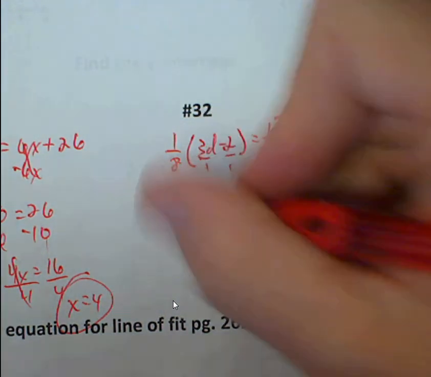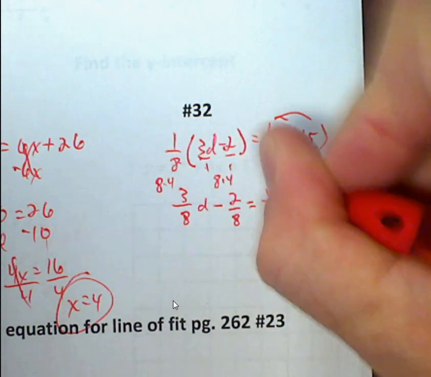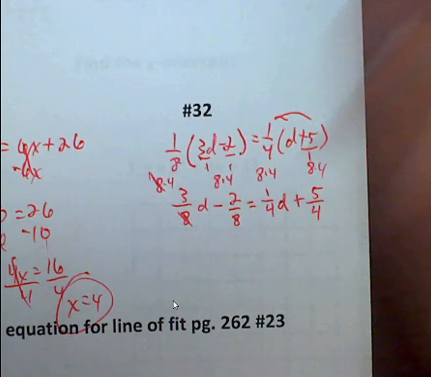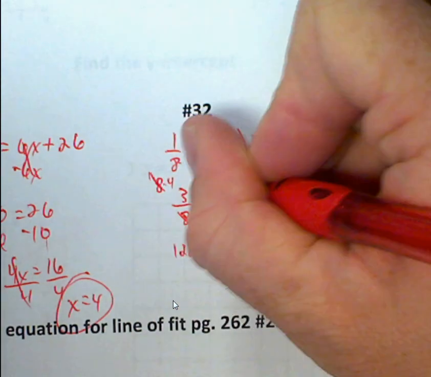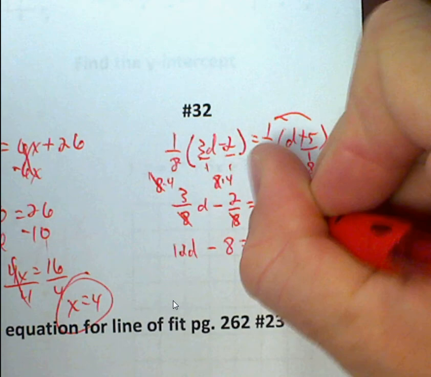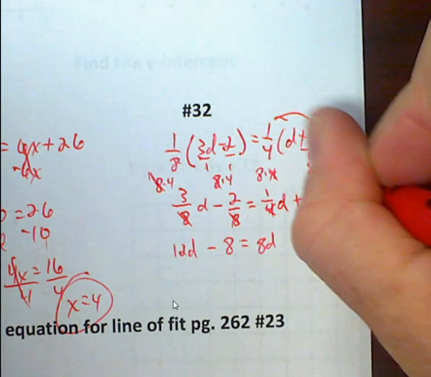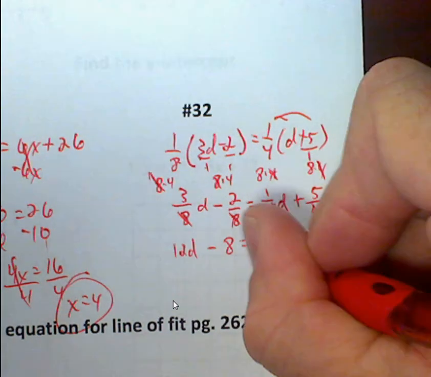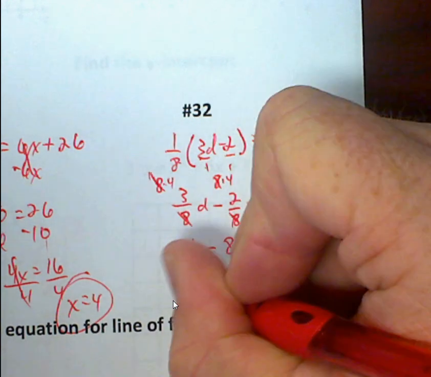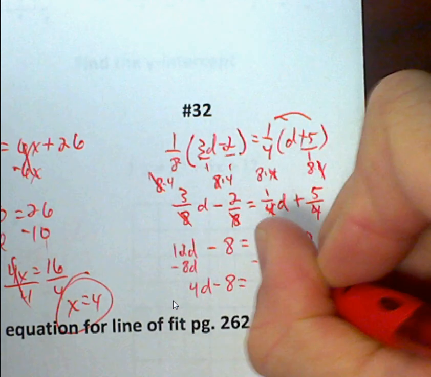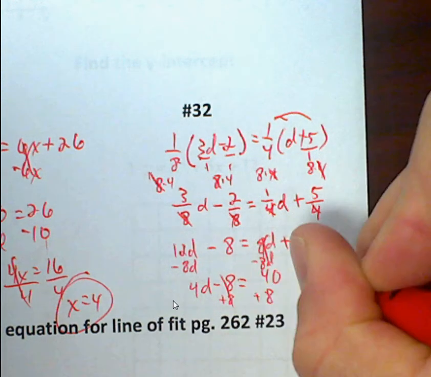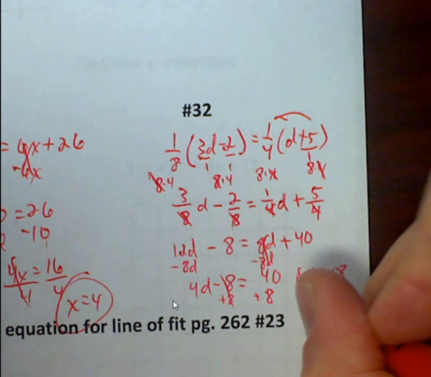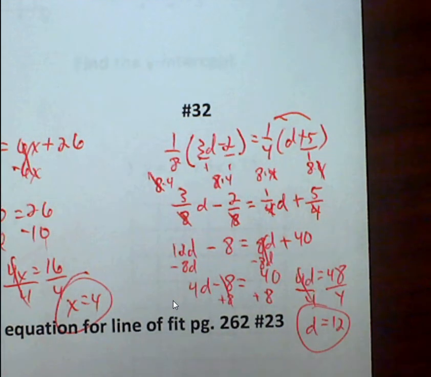Now I have my denominators. 8 times 4 on every term. My 8's go away. 4 times 3 is 12d. My 8's go away, that gives me 8. My 4's go away, so that gives me 8d. My 4's go away, so I'm left with 40. Now I can go ahead and get my variables together. So that would be 4d minus 8 equals 40. Add 8. 4d equals 48. Divide by 4, and I get d equals 12.